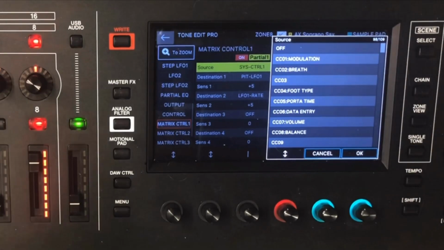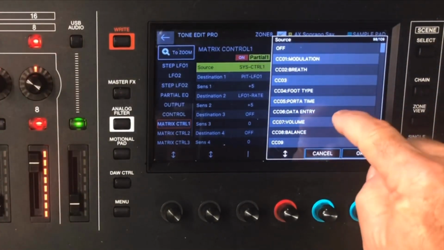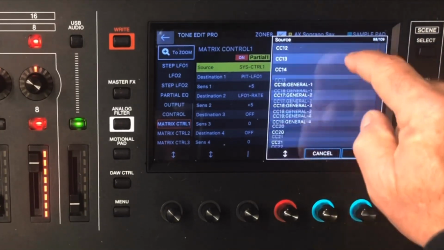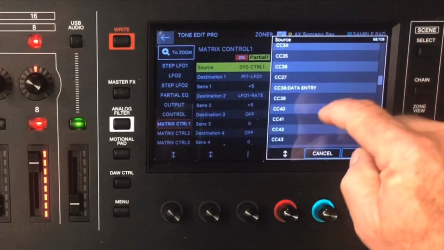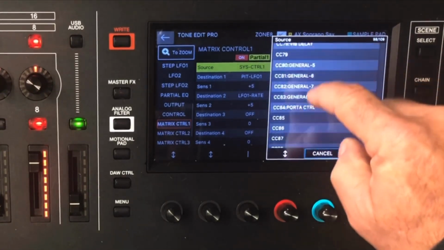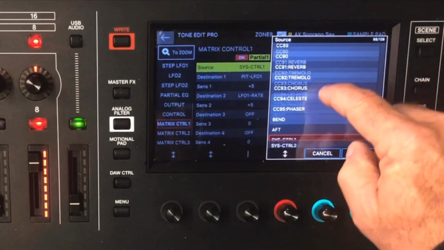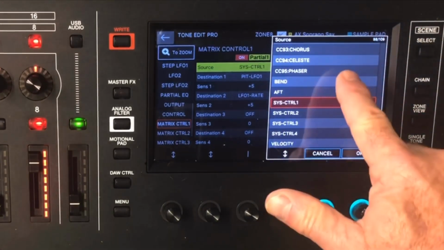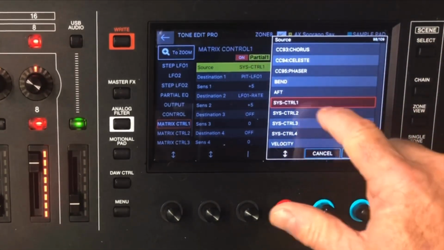And the choices that you have for what's going to be your control source is actually pretty extensive. You've got every possible MIDI controller number. They number them through about 95 or so, and then there's a few that are not numbered, but they're MIDI controllers anyway, like pitch bend, aftertouch. Those are MIDI controller numbers.